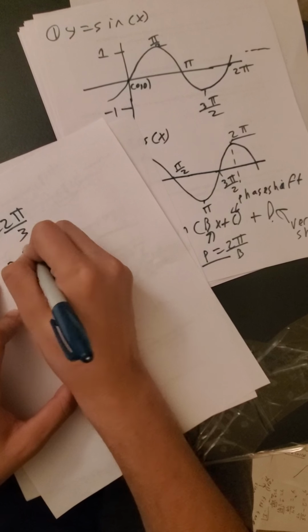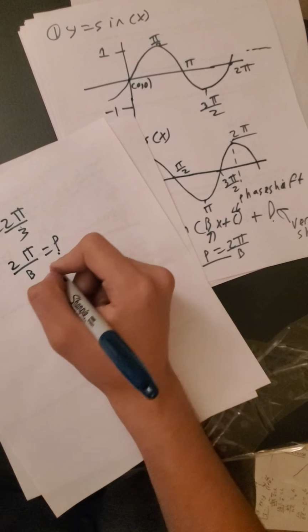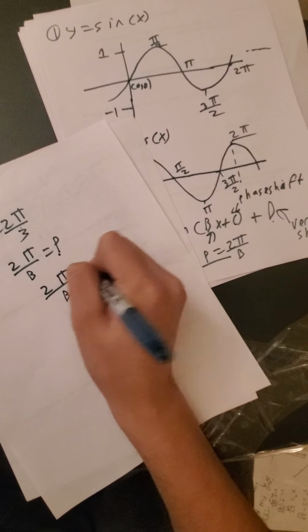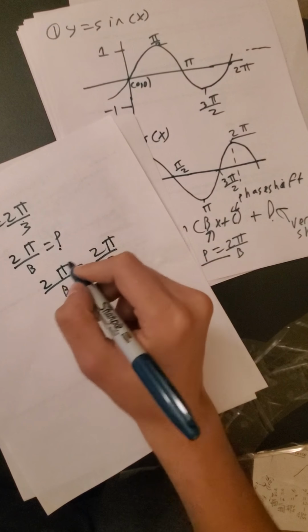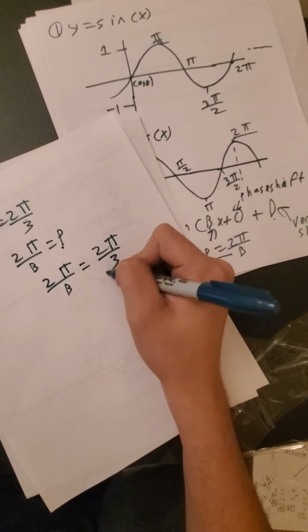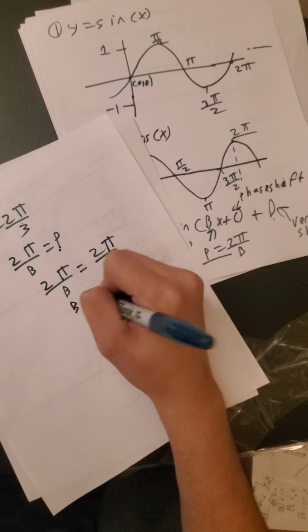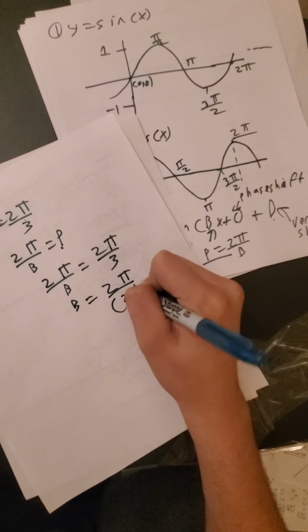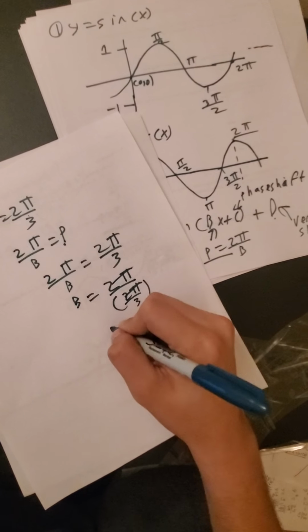So 2 pi over b equals 2 pi over 3. And then we just solve for b. Dividing by 2 pi over 3 on both sides and multiplying by b, we have b equals 2 pi over 2 pi over 3. The 2 pi's cancel out, and then b would just equal 3.